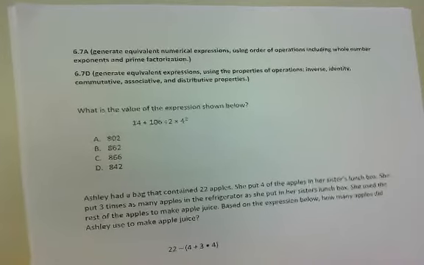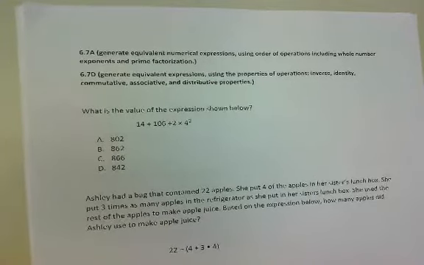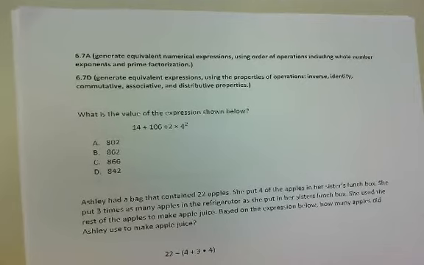Okay, today we are going to begin the last TEK for our STAAR 10-day out that you'll be doing in science. We're going to be doing 6.7a, which is generate and evaluate numerical expressions. Remember, expressions are without equal signs, and using order of operations, including whole numbers, exponents, and prime factorization.